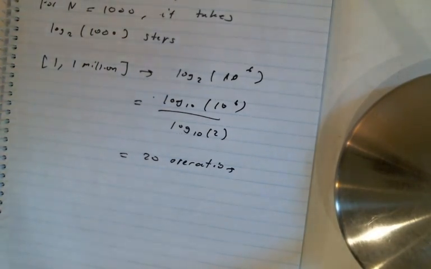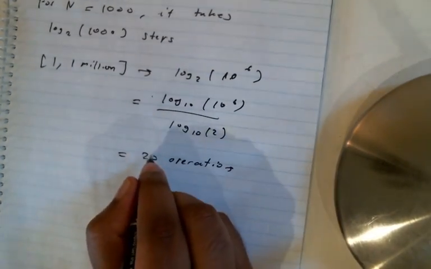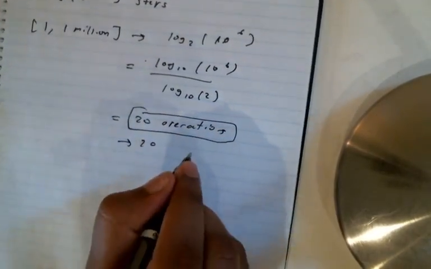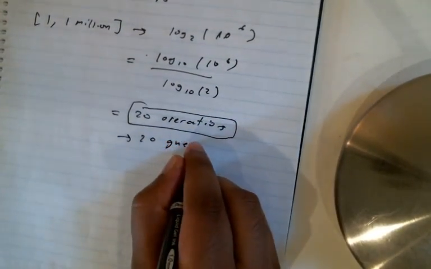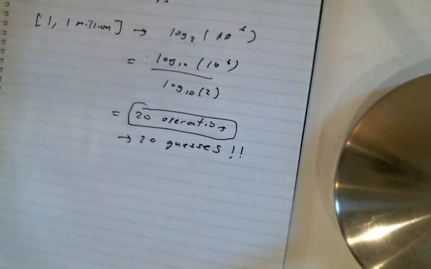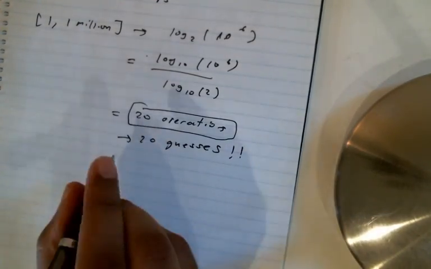So for a case of guessing a number from 1 to 1 million, we can do it with 20 guesses. Right? That's pretty amazing. Whereas for 1,000, log of 10 to the 3 divided by log of 2 is 9.96, right?